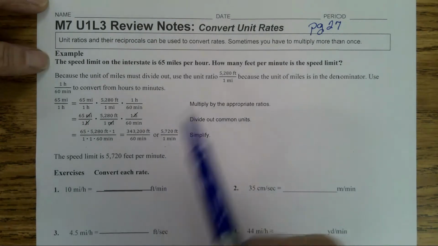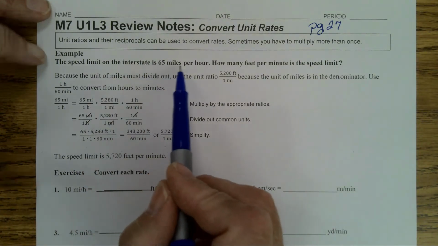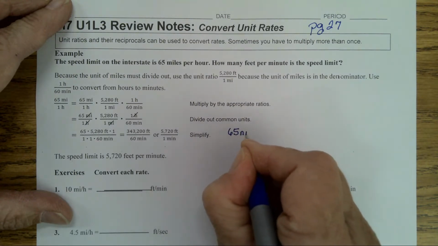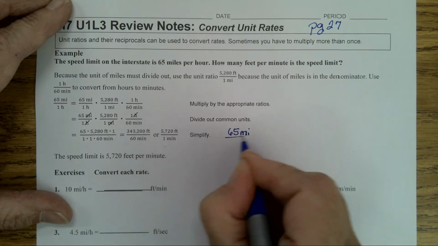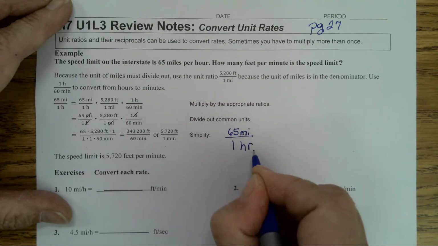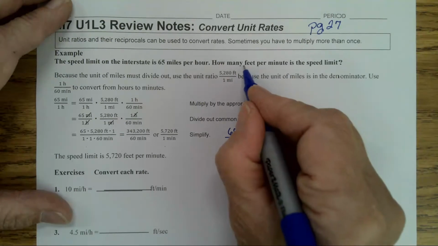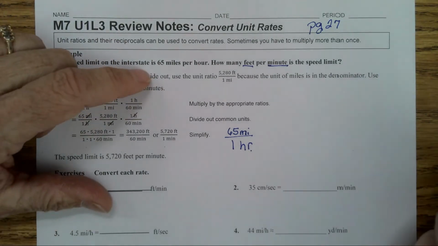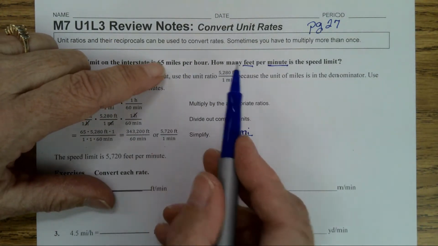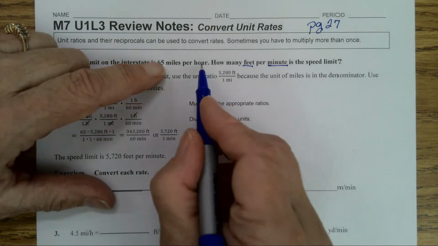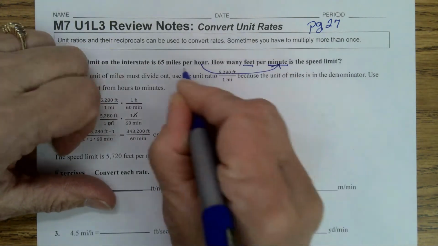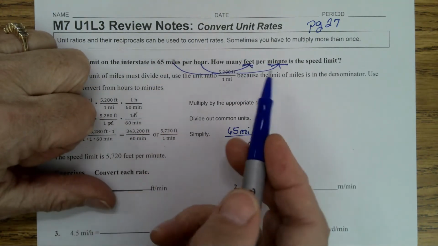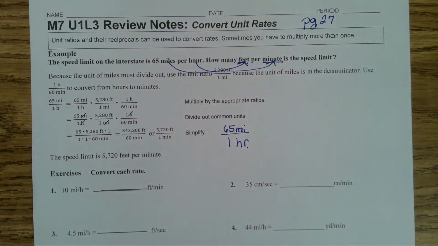Let's look at the example. The speed limit on the interstate is 65 miles per hour. All right, I'm going to write down 65 miles in 1 hour. How many feet per minute is the speed limit? We have to change our distance from miles to feet and our time unit. We're going to have to change hours to minutes. So we're going to set up a problem where we're going to cancel out miles and hours and provide feet and minutes as our ending label.